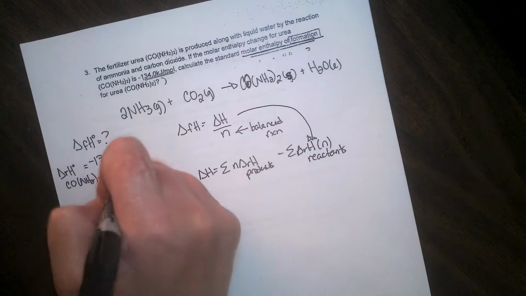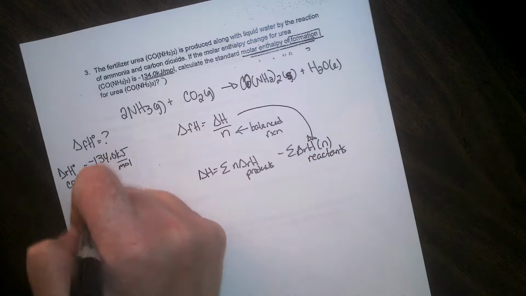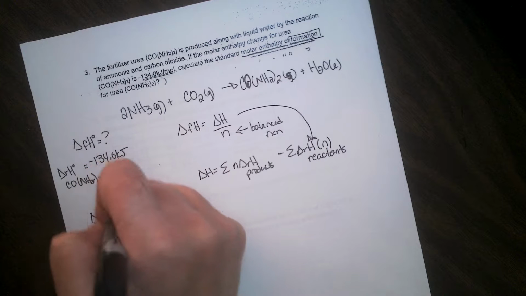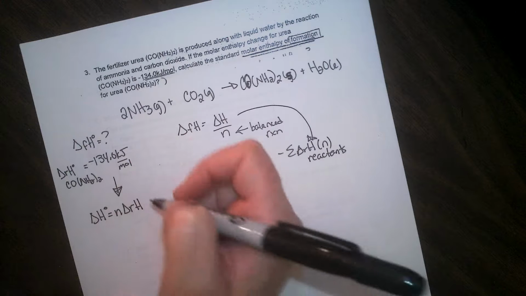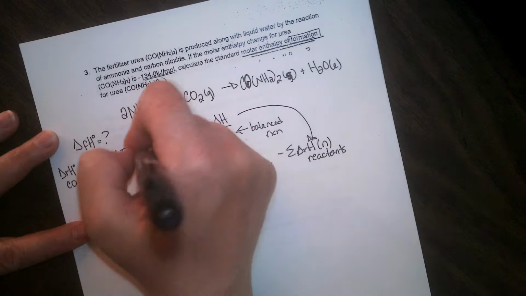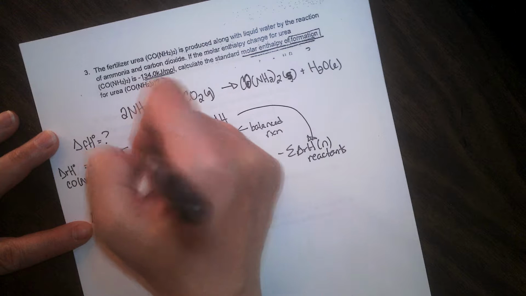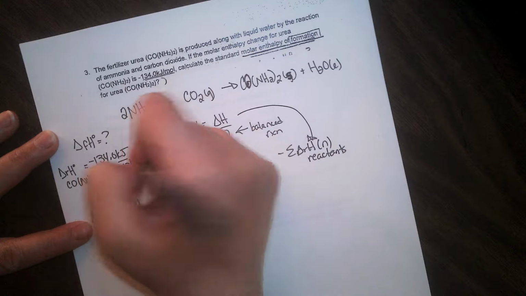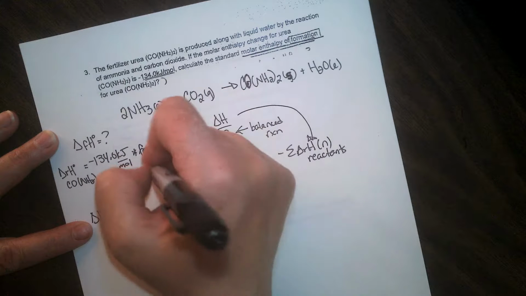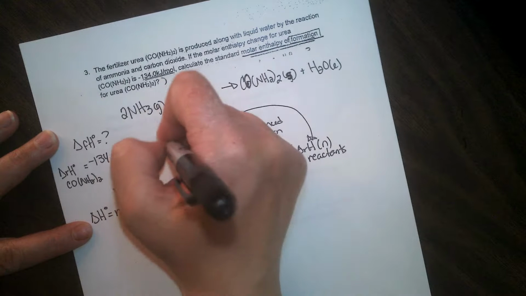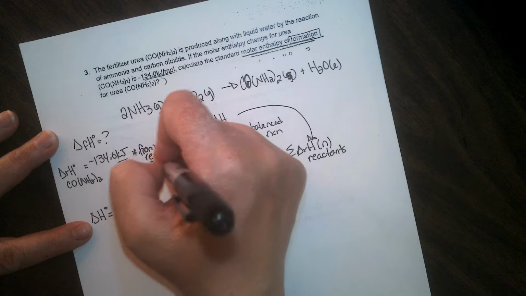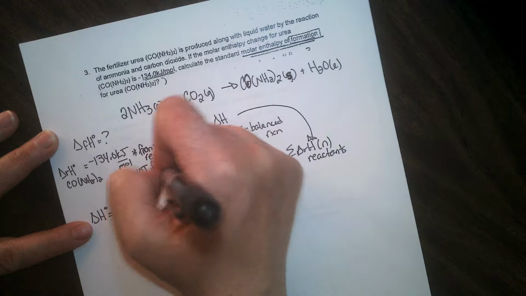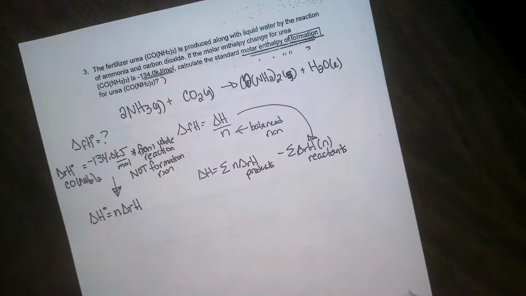So what we can do here, because this value here is from the reaction, okay, that 134 is from the whole reaction, not the formation reaction.